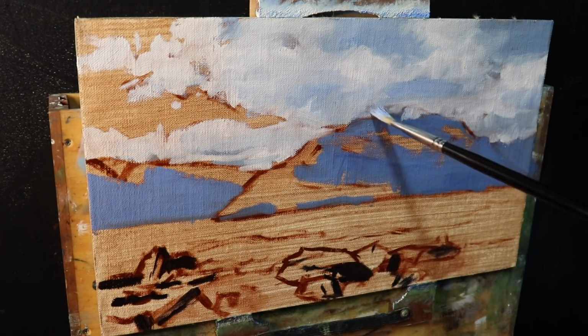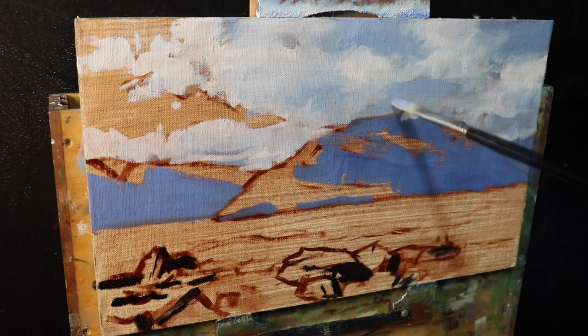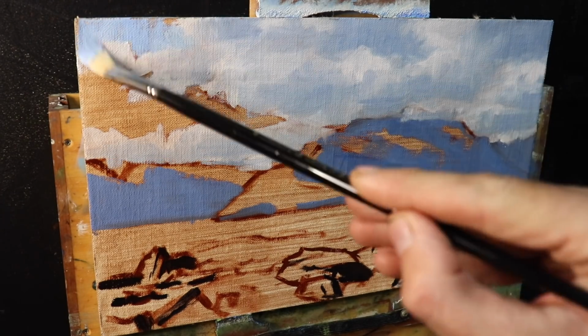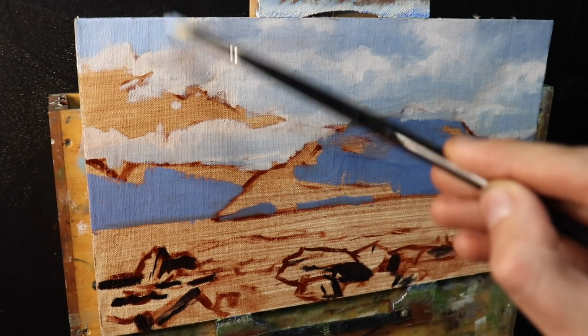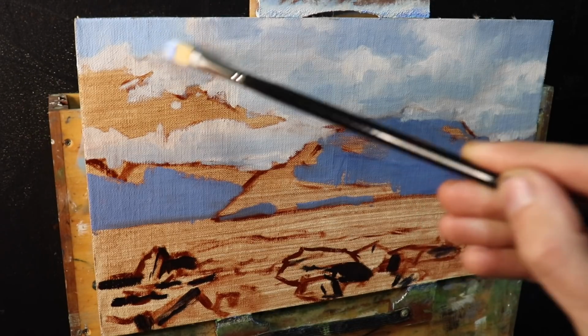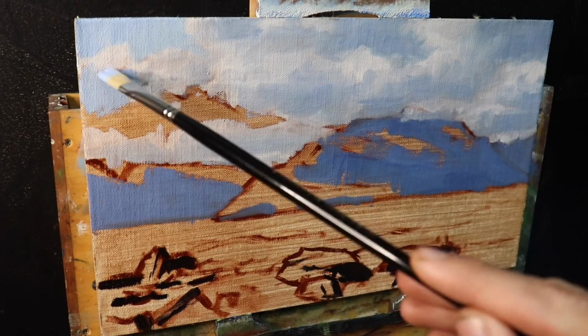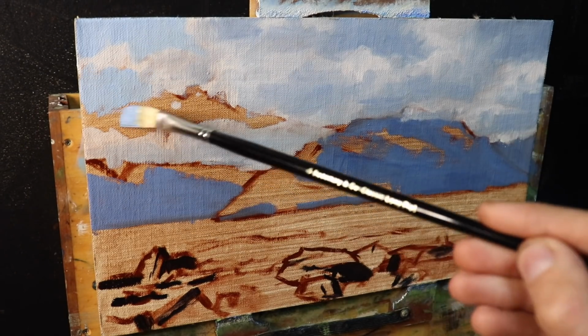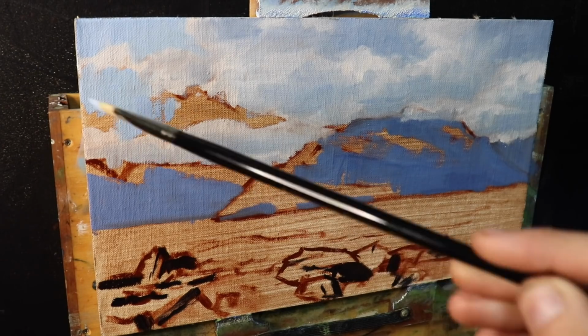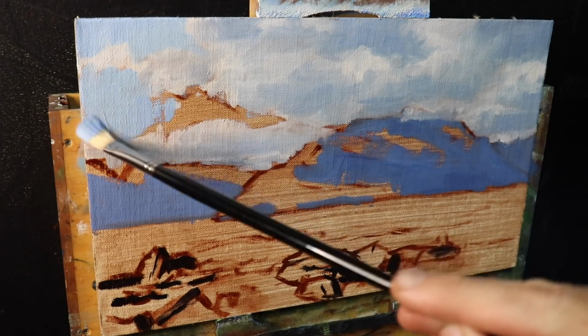I next paint the sky, and skies are some of the lighter values you'll find in the landscape. And this is a mix of ultramarine blue with cobalt teal and titanium white, and I've made sure to keep the value light. The sky mix is also going to help me fill in some of those negative spaces around the clouds, which is going to add more definition to them.